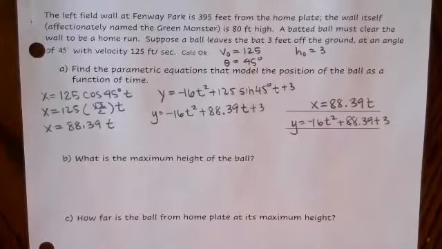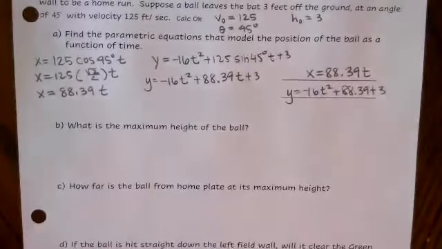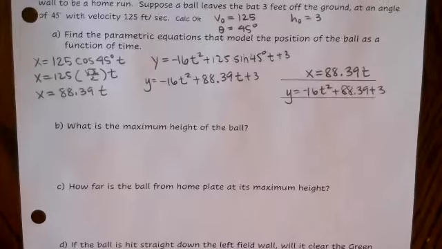All right, so it's got a couple different questions here, and I like to kind of go in a different order. It says, what is the maximum height of the ball? How far is the ball from home plate at its maximum height? And if the ball is, we'll get to that one last. So we want to go through these two first. And so what is the maximum height of the ball?